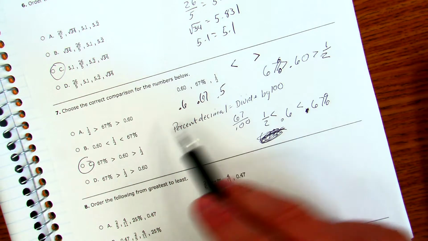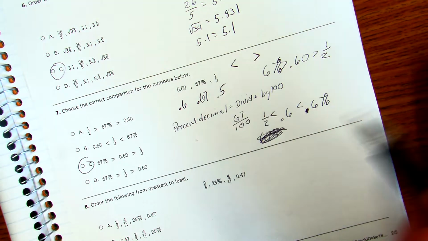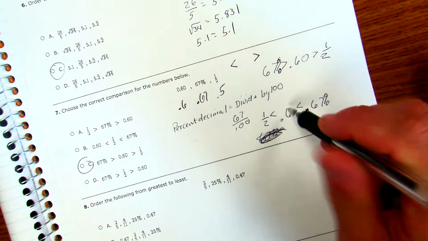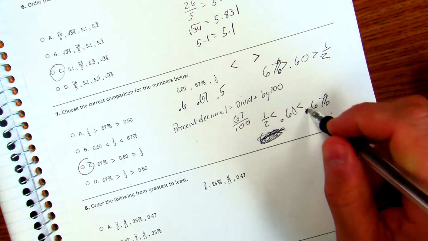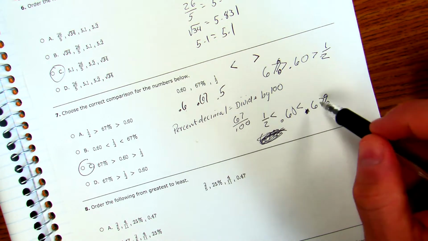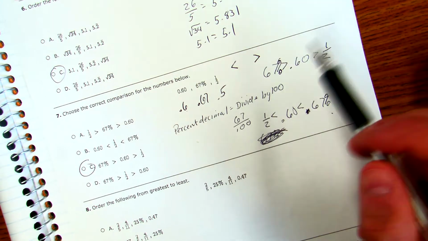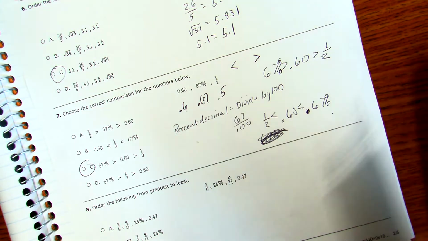So I went the smallest number to the biggest, so that's what I did down here. So I had 1/2 because it was 0.5, so 50 cents is the smallest amount of money. Then 0.60, so I put the 0 in there, and then 67%. Okay, ignore that. That's not supposed to be there. That was my bad. And then up here, I wrote it the other way. So I started off with 67%, and I worked my way to the smallest number. So 67% going down, and I get that.